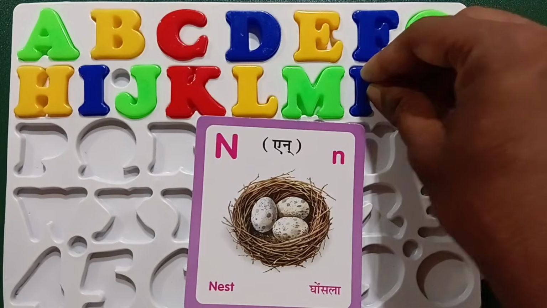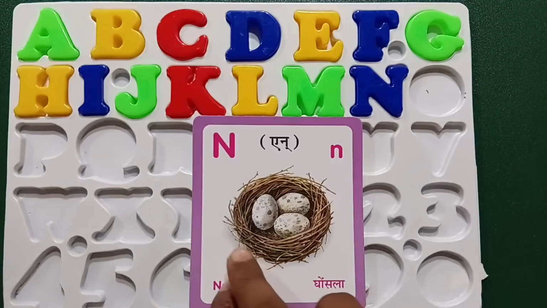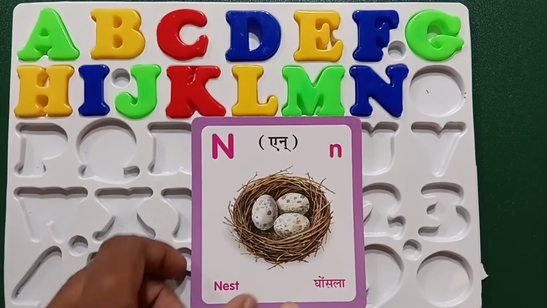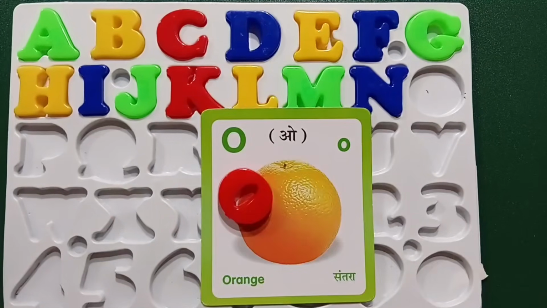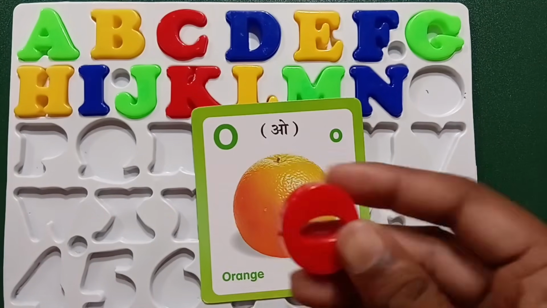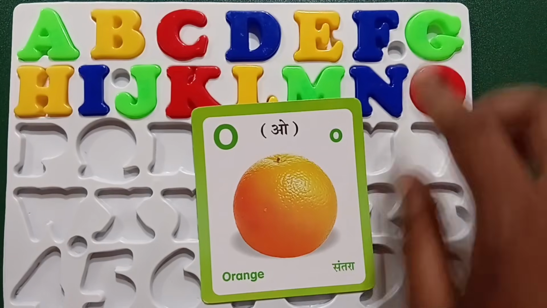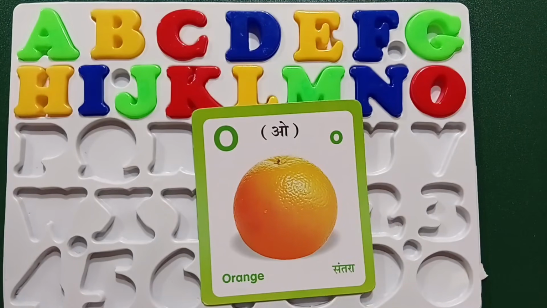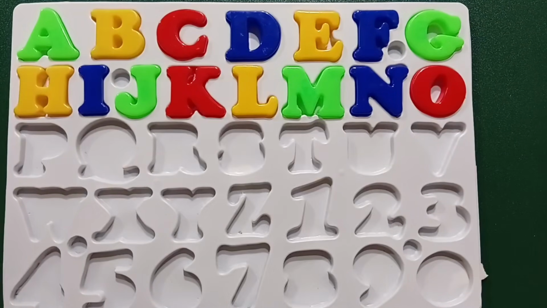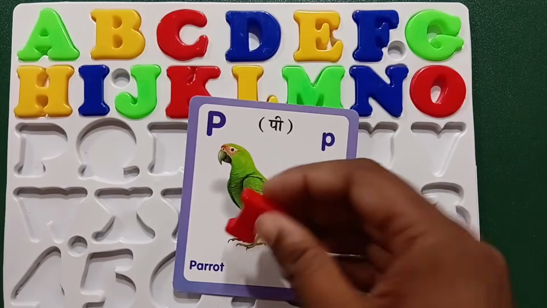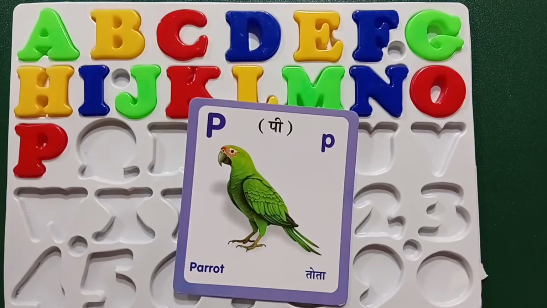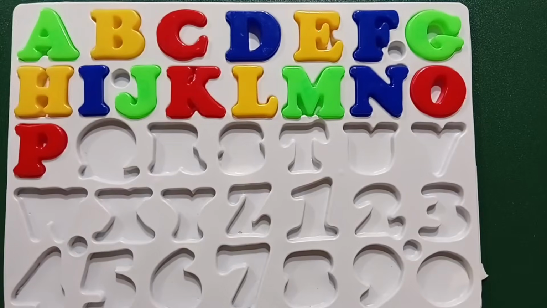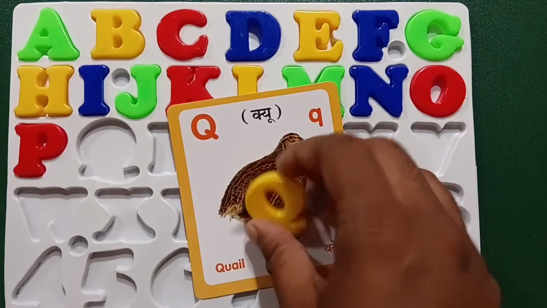N is for nest. Say O. O is for orange. Say P. Wow. P is for parrot. Say Q. Wow.